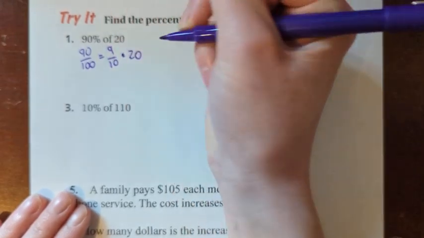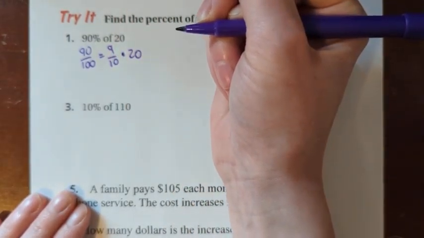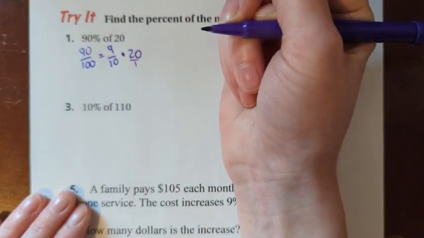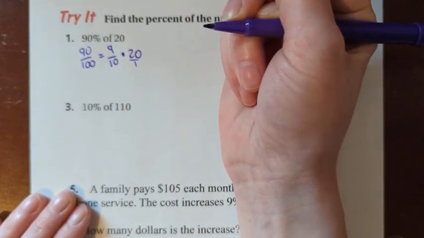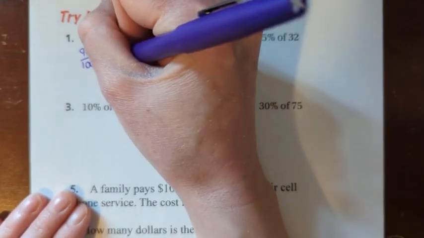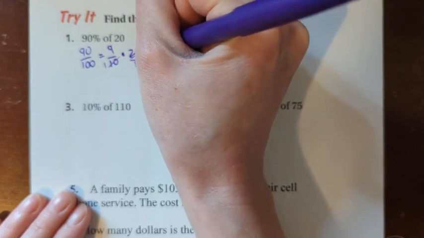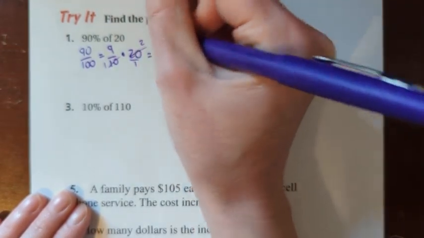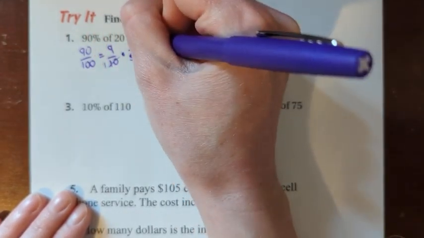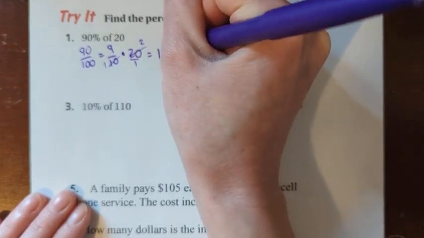Of 20. So now I make that a fraction too. Can I cross cancel? Yes, I can. Divide that by 10. Divide that by 10. 90% of 20 is now 9 times 2, which is 18.